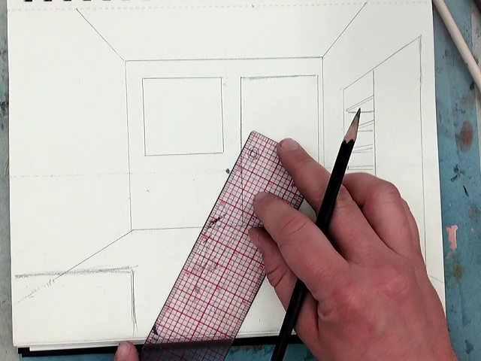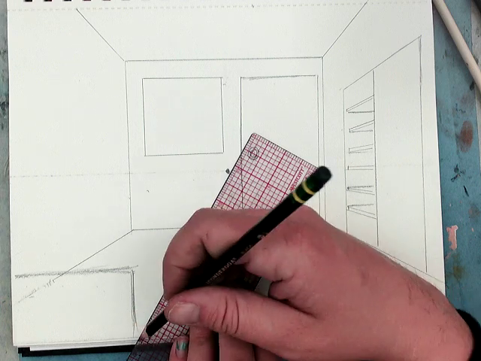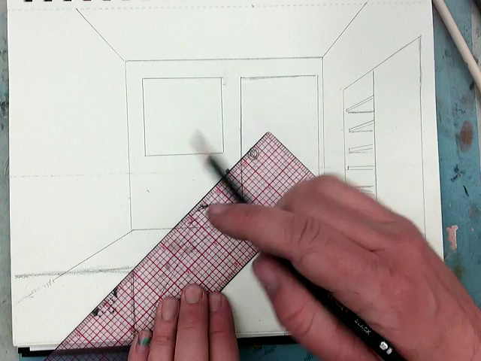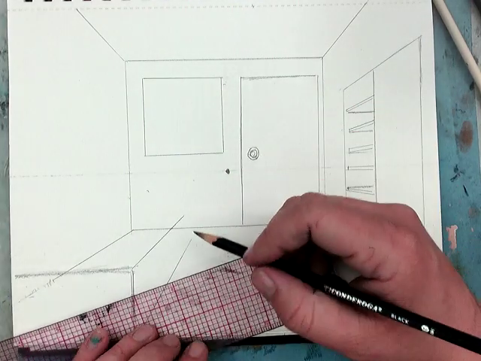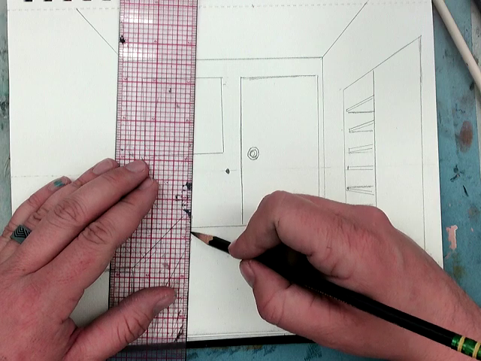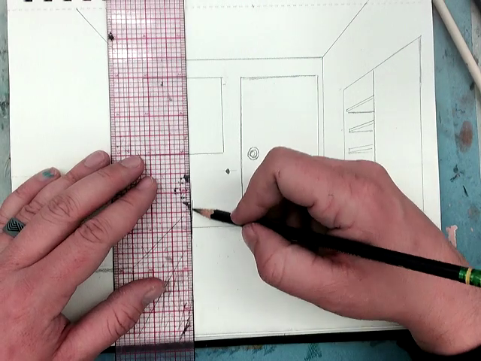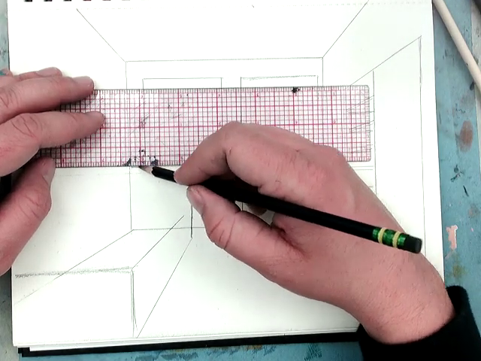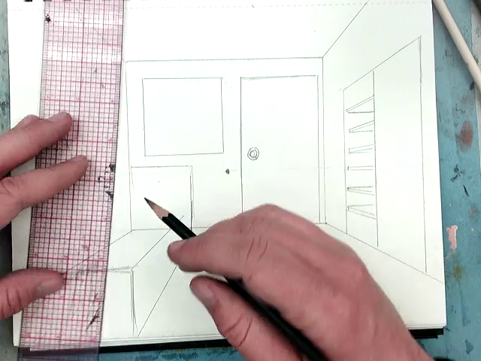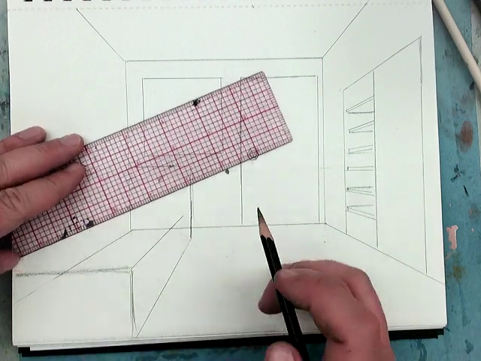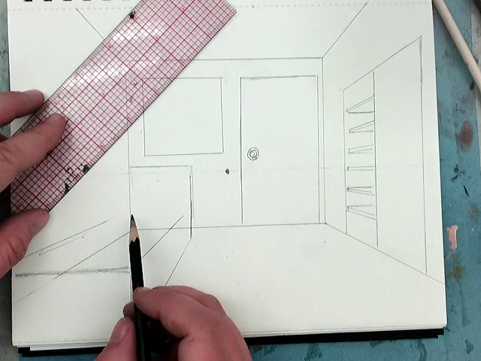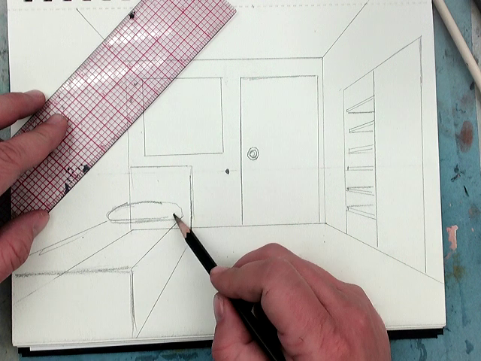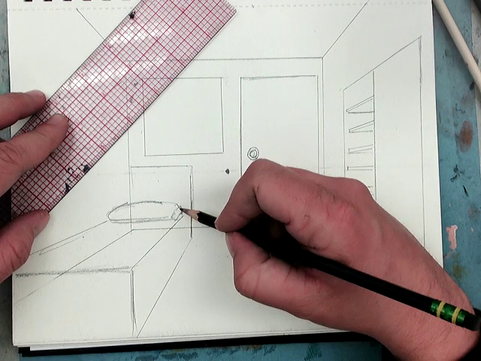Okay. And then the side of the bed is going to be moving away from us. So that's going to be an orthogonal. This top edge of the side will be moving away from us. That's an orthogonal. It's going to be a vertical line. It's going to be the headboard sort of coming up. Draw a pillow here. Make that a little more freeform.